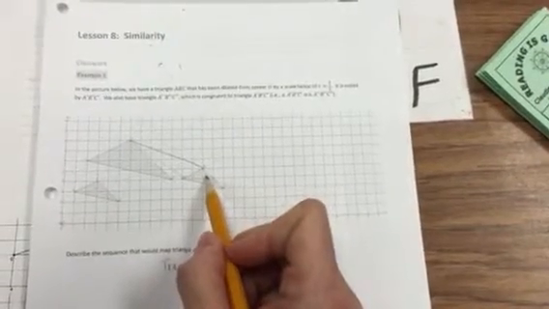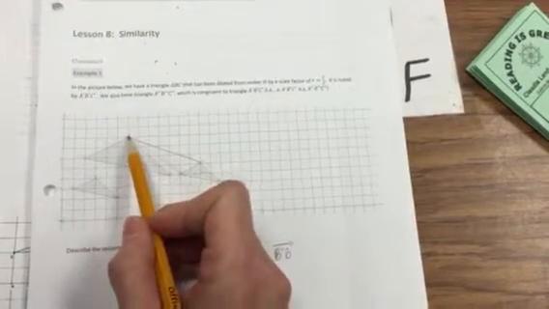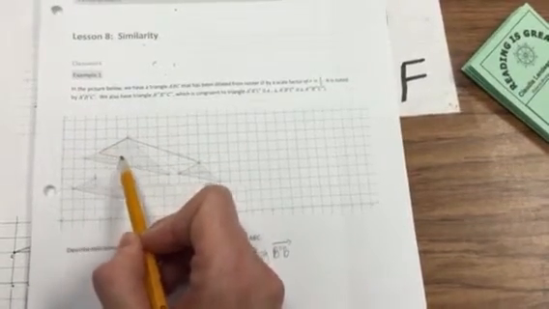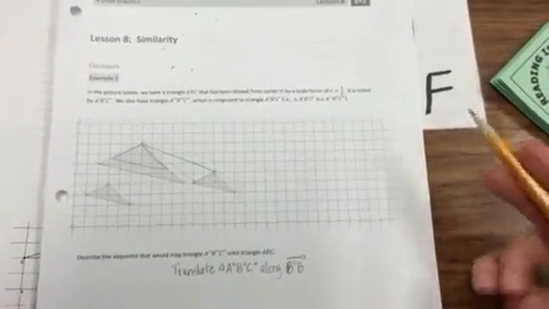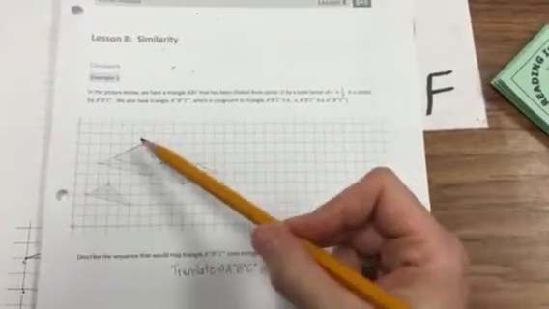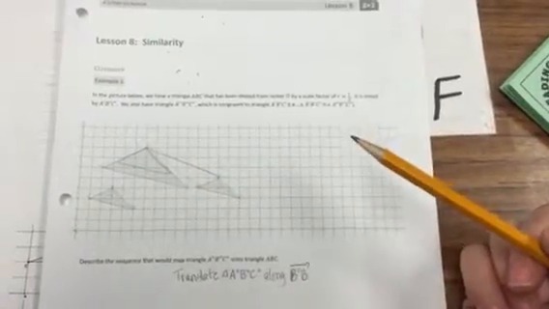I have to name it in that order because that's the order that I'm going to be going. So if I were to take a transparency and show that shift, I would get a triangle that looks somewhat like this. Then what I need to talk about is, okay, what needs to happen to make it fit all the way back onto its original image?